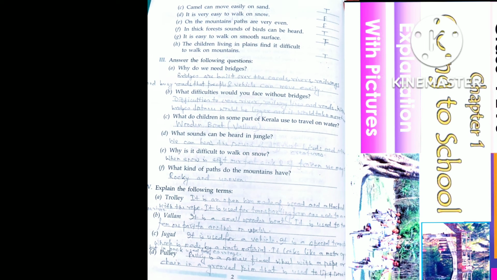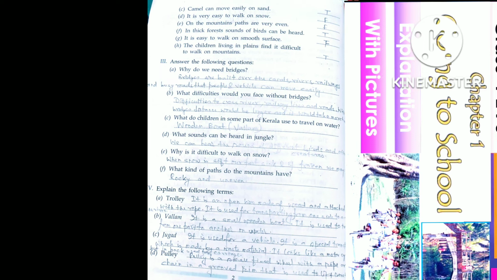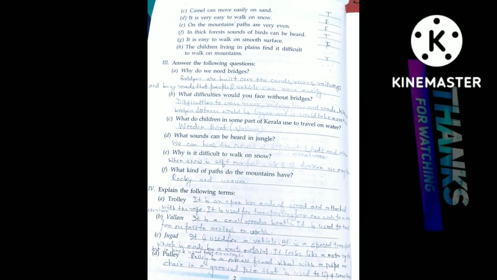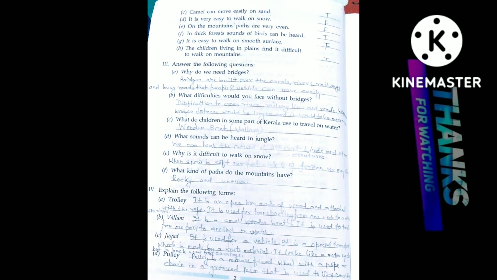Okay, Vallam. It is a small wooden boat. It is used to transport from one part to another part on water, and it is basically seen in Kerala, South India.